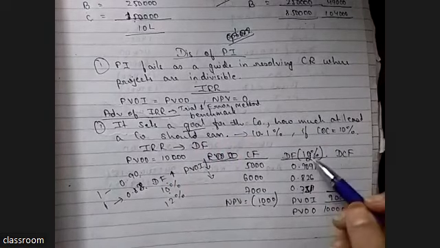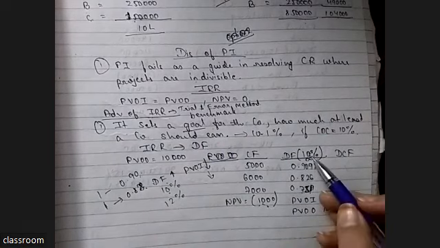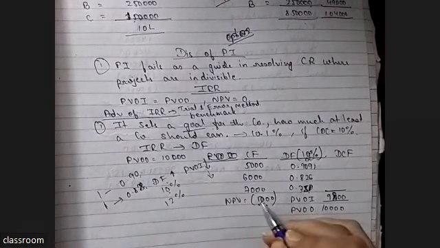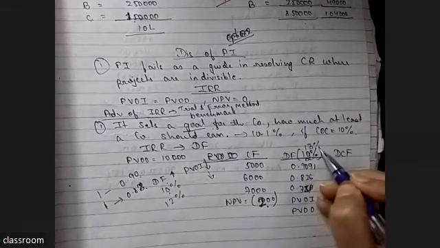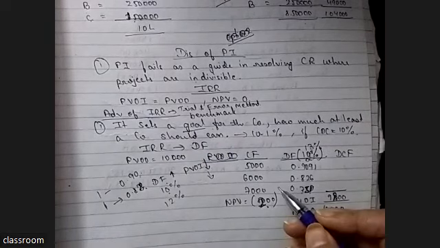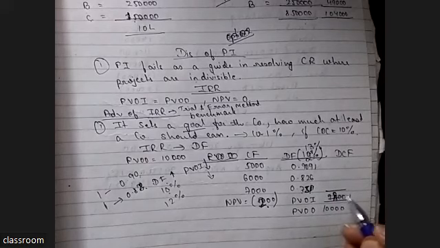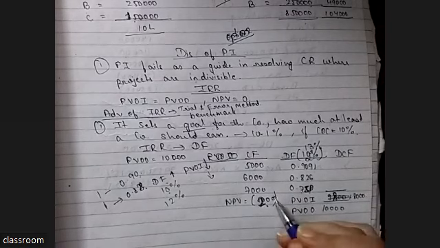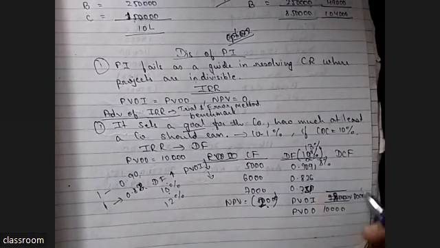So we will try. From 10%, there is 1,000 negative. We will take 12%. By taking 12%, maybe it will come to 9,800. So 200 is still negative. Now we will take 13%. Now it will decrease, so 8,000 it will become. So it will increase now, so we will take 8% so that it increases, right? Yes, ma'am. In this way, we have to adjust.